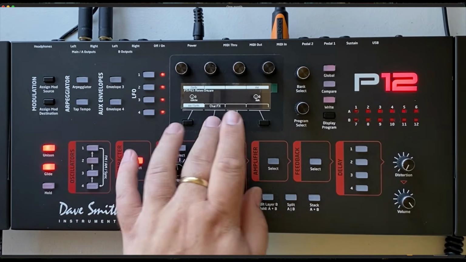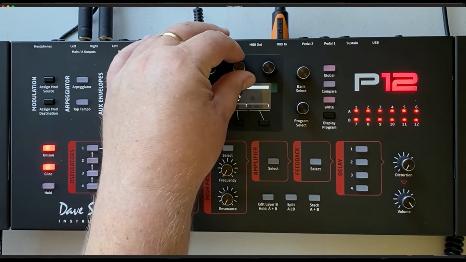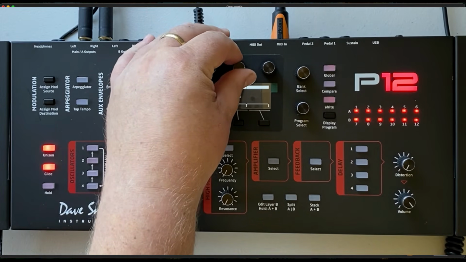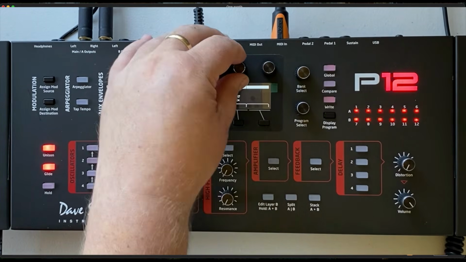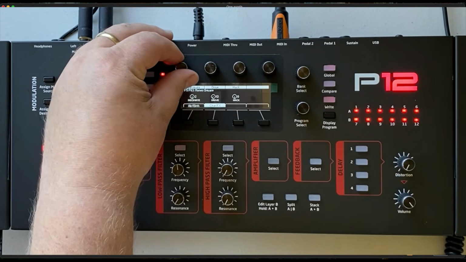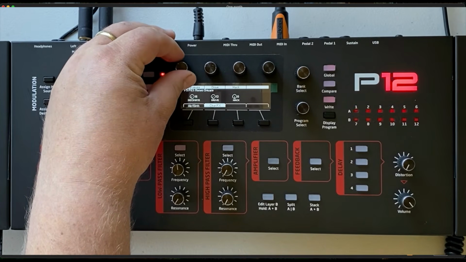Let's just play with the character for a minute. There's this hack and decimate option. That's hack. Here's decimate. It's like a bit reduction.